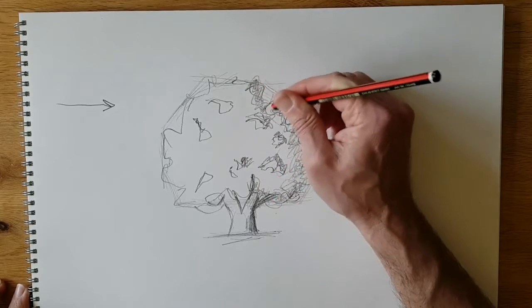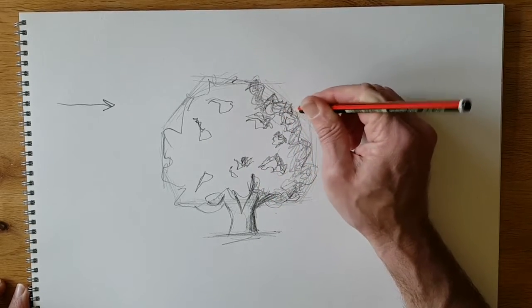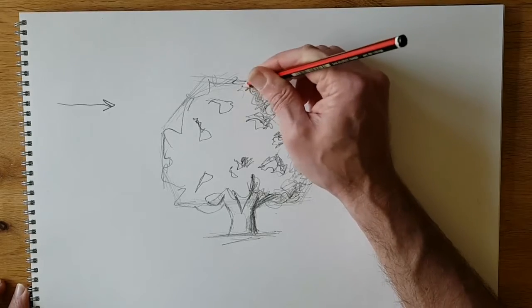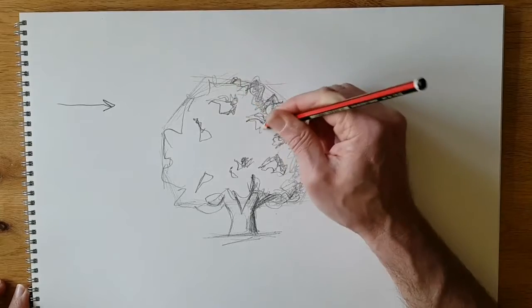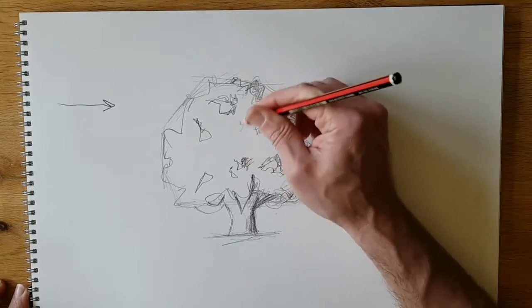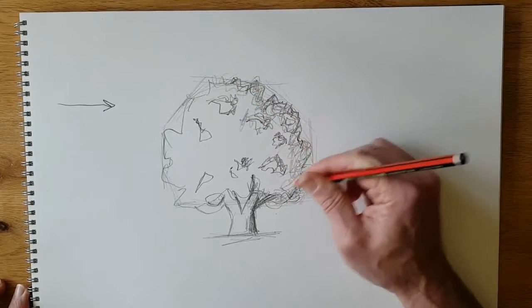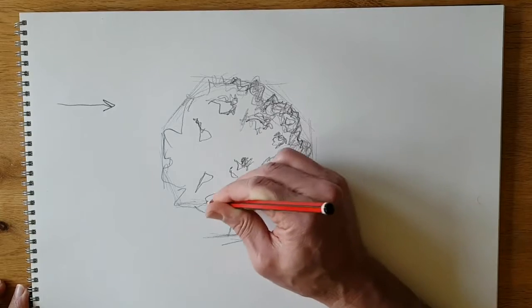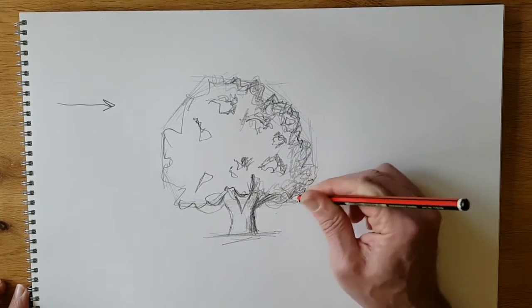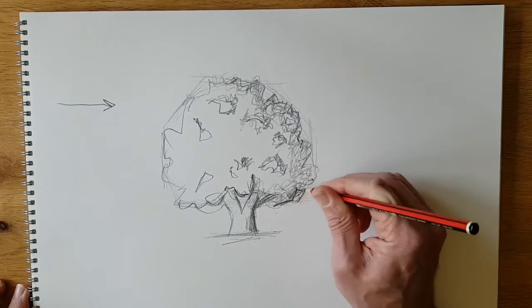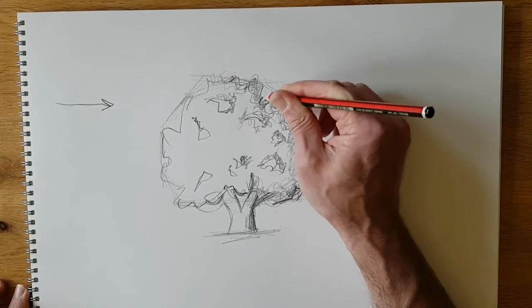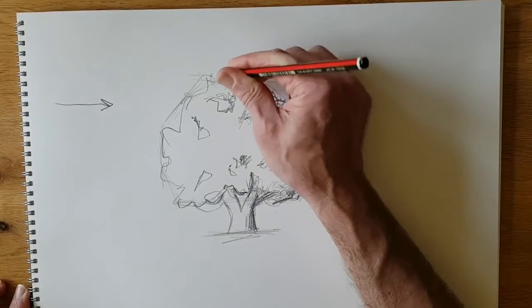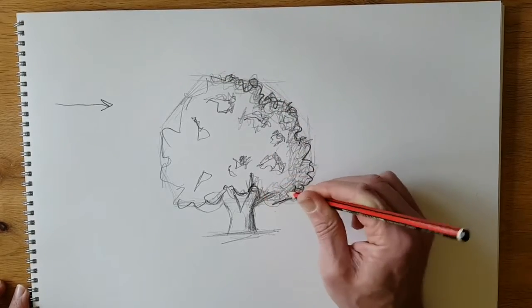You can hear any buzzing in the background. It's because I think one of our neighbours is actually cutting a tree down right now. There we go, and I'm just going to strengthen some of the edge of the canopy there on that side, because that is the side that's in shadow.